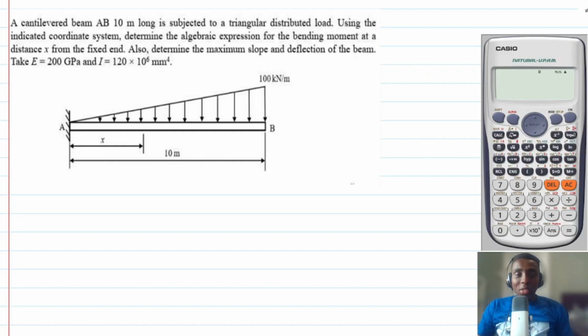Okay, so in this question, I want to solve this problem to illustrate the concept of what we call the uniform varying load. So let's solve the question together.